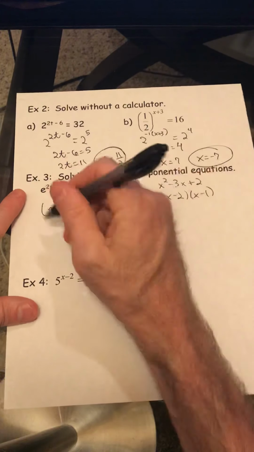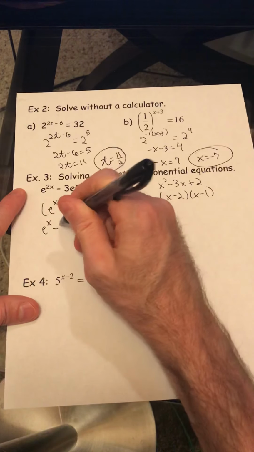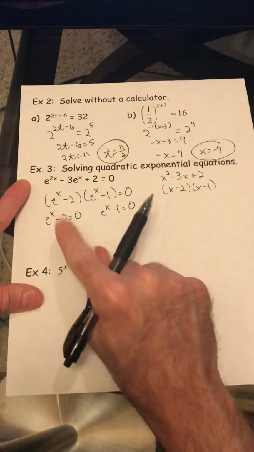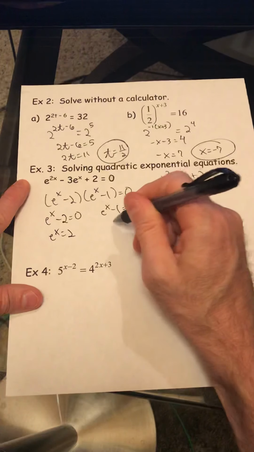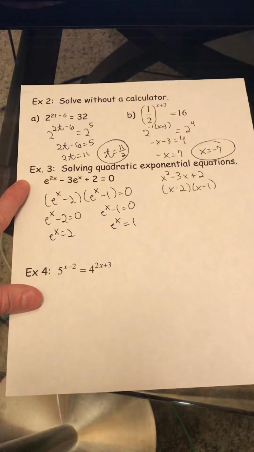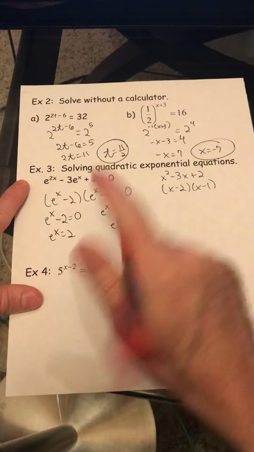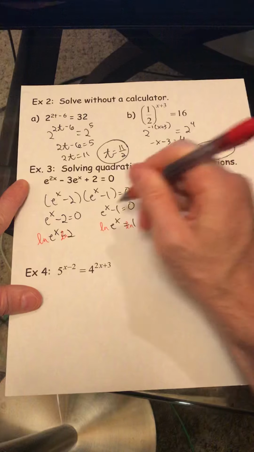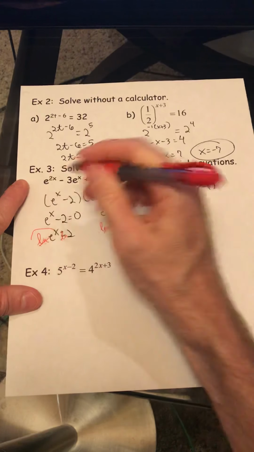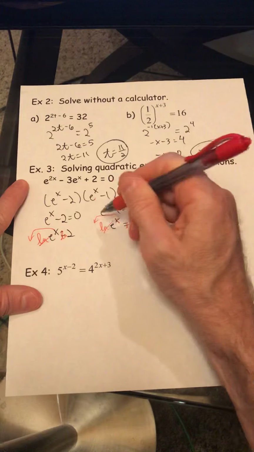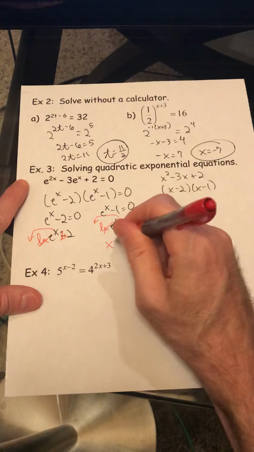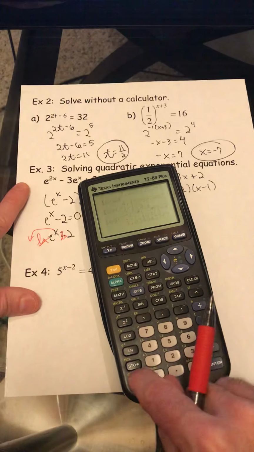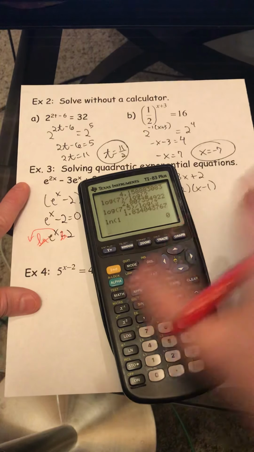So now, e to the x minus 2 equals 0. e to the x minus 1 equals 0. So e to the x equals 2. e to the x equals 1. Well, to get rid of e, natural log. Those cancel, and then we can move the x out to the front. I'm going to start with the easy one. The natural log of 1, if you don't remember the property, is 0.